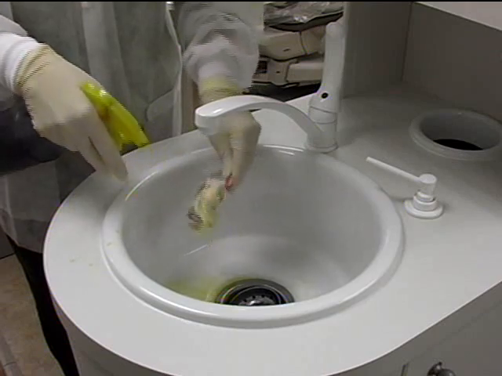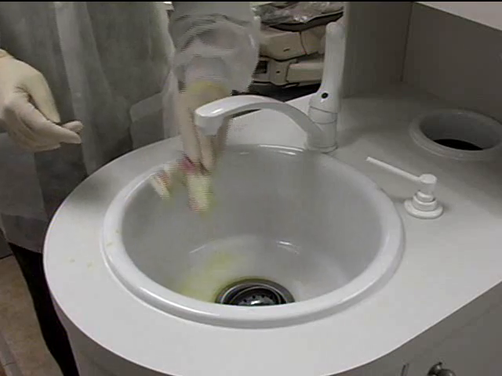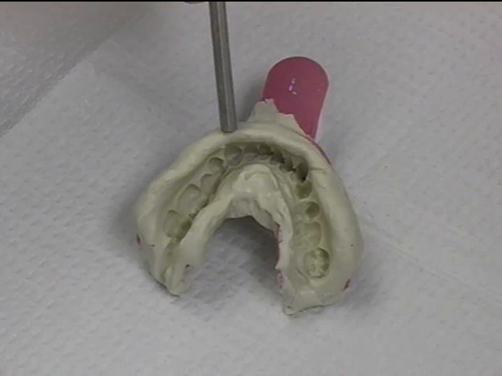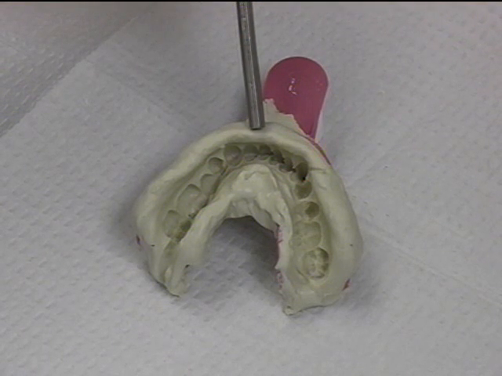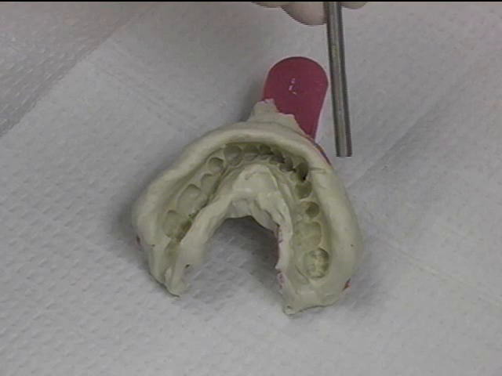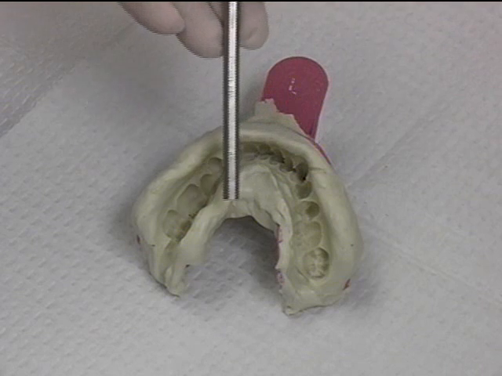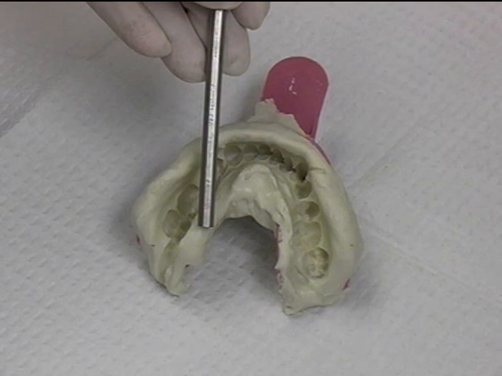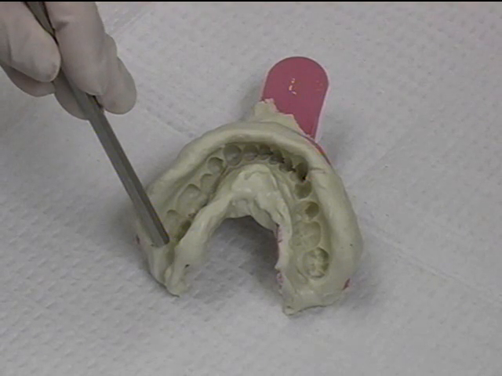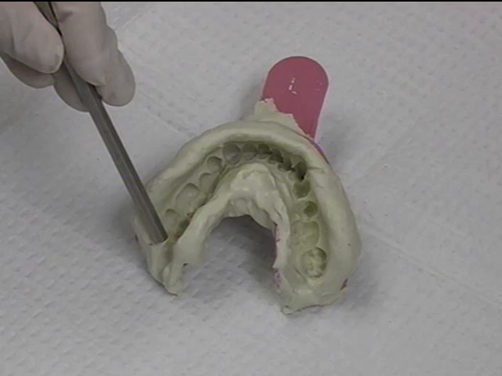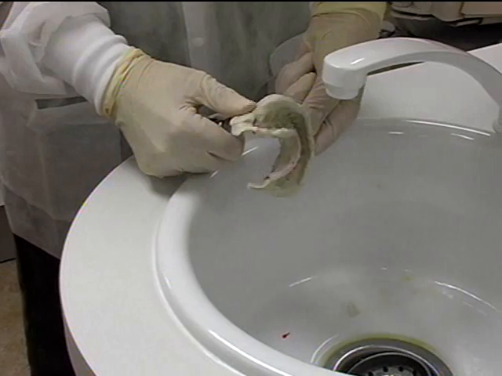Shake off excess solution and inspect for detailed reproduction of hard and soft tissues: vestibular roll, buccal, labial and lingual frena, lingual vestibule, retromolar pad area, and no voids. Remove unsupported material with a knife.